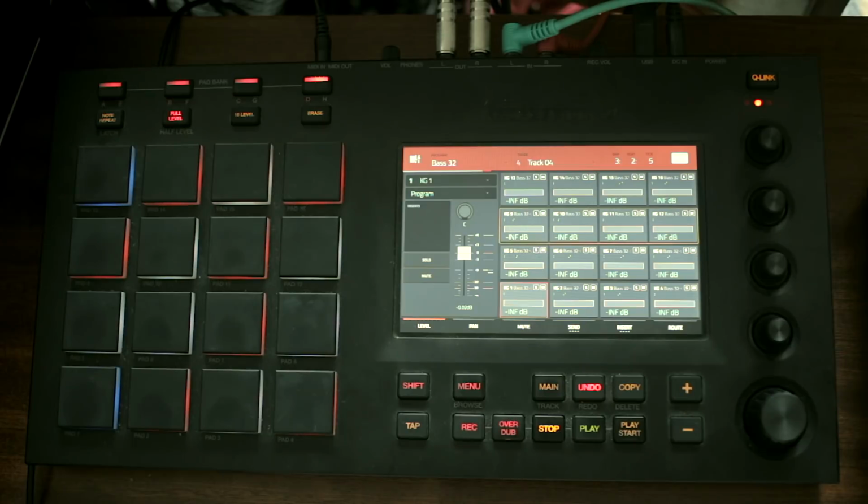So in this way you can mix in between several basses and find the one that you really want.